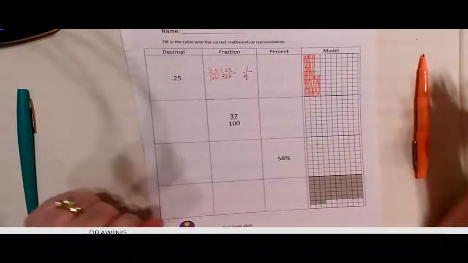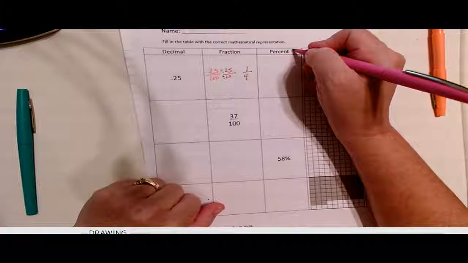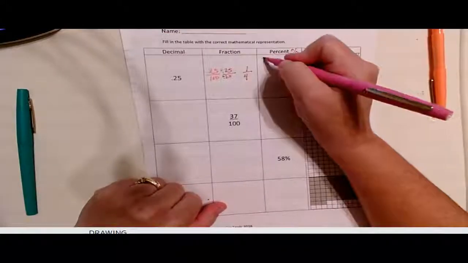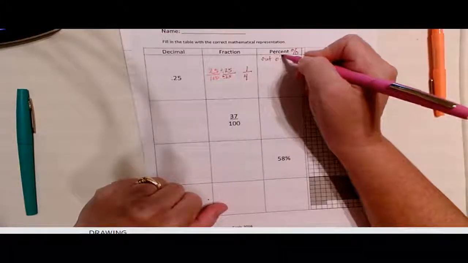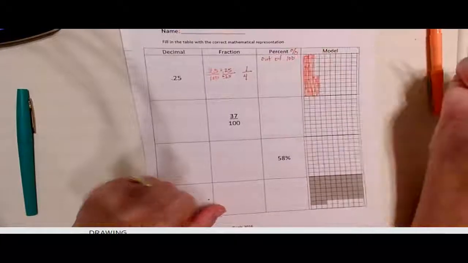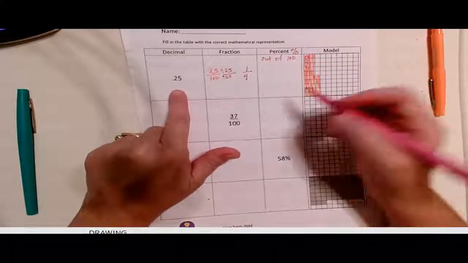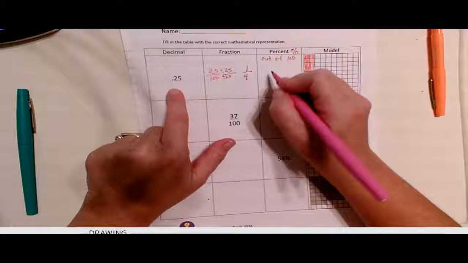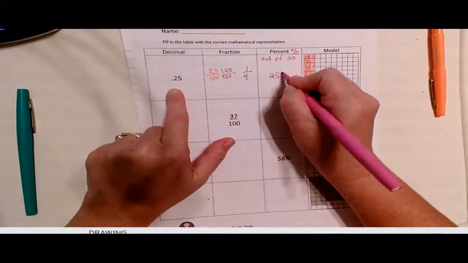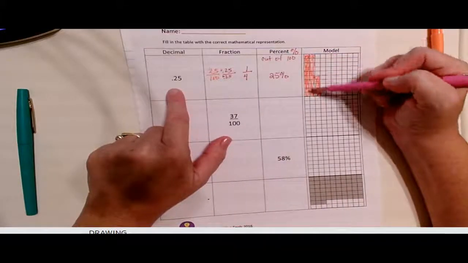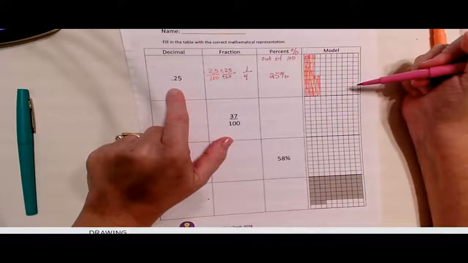And percent, you have to remember percent is always out of 100. So this is 25 hundredths, so this is 25%. 25 is shaded in, so this is 25%.